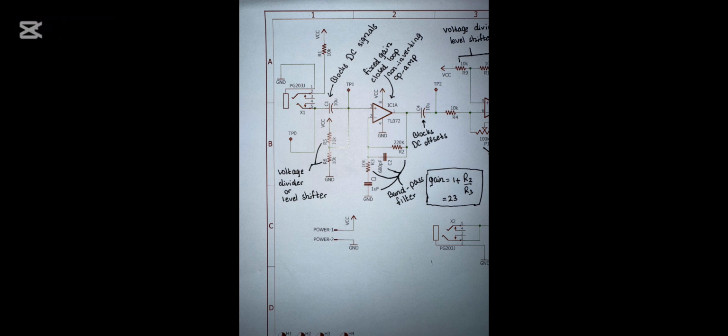First, the coupling capacitor C1 blocks DC voltage while allowing AC signals to pass through. Then the signal enters IC1A, which is part of IC TL072. This is a dual low-noise JFET op-amp. It's a fixed gain closed loop non-inverting amplifier. R6 and R5 form a voltage divider supplying the IC with 4.5 volts, and it allows the op-amp to work in a single supply mode. R2C2 and R3C3 form a bandpass filter.